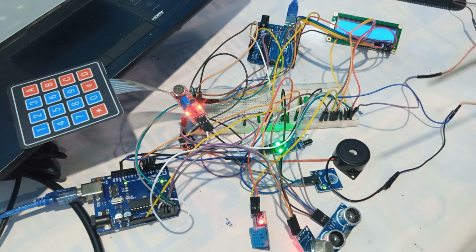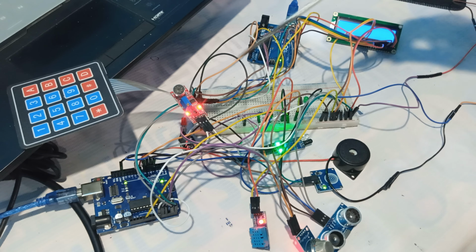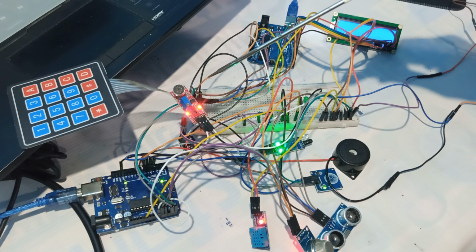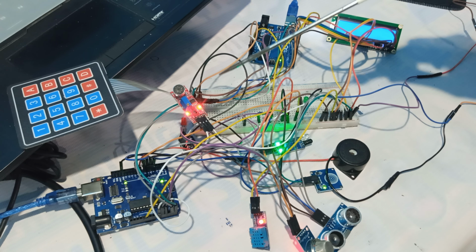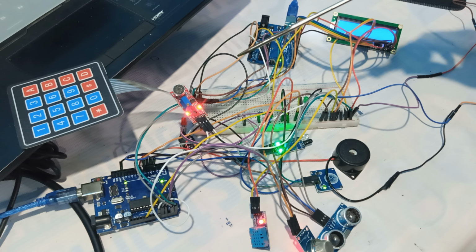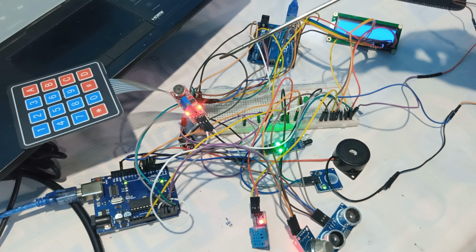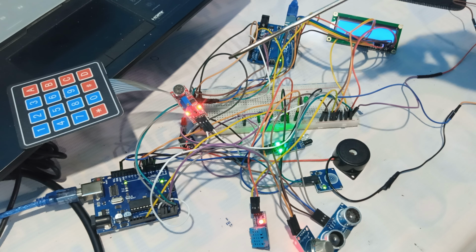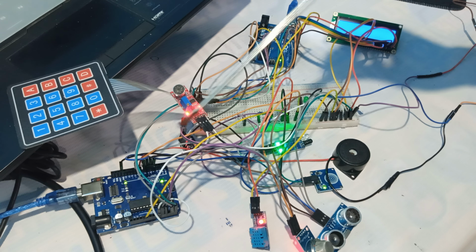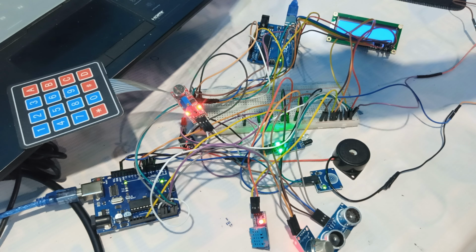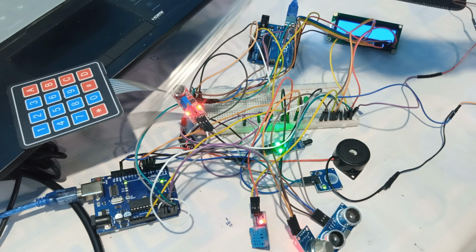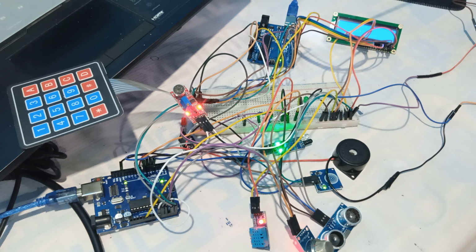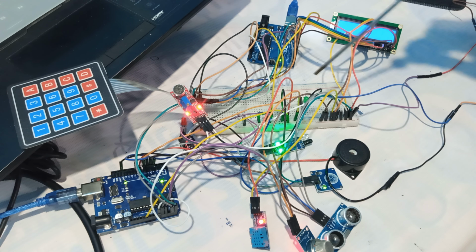Next we have the microphone sensor. You can see this is a microphone module that I am using here. The microphone module detects loud sounds such as elephant trumpeting. Suppose the elephant is making some noise, it will detect it, and after a threshold value it will give the reading to the Arduino slave board, which will pass the data through the I2C protocol to the LCD screen and the buzzer, and the LED will blink.